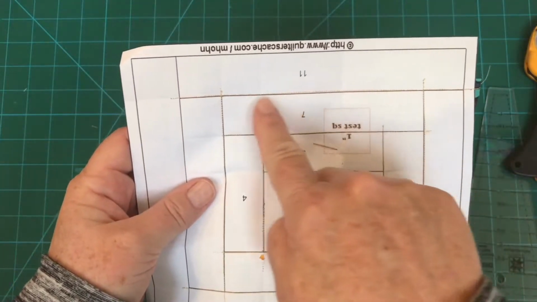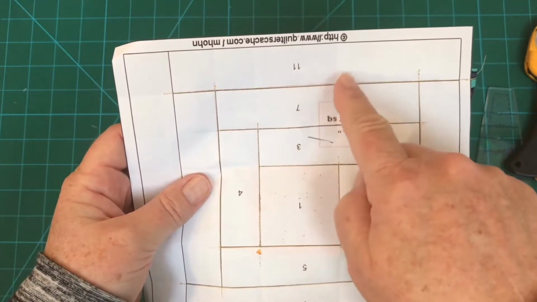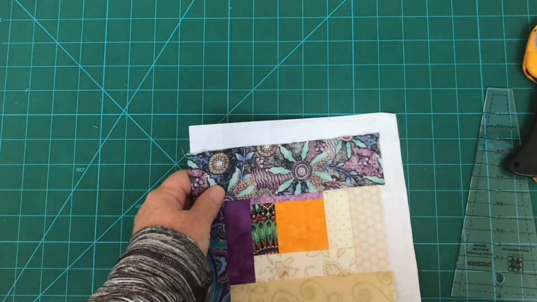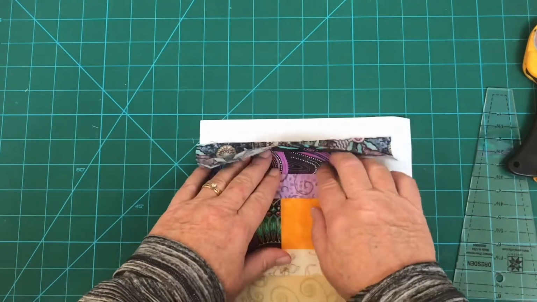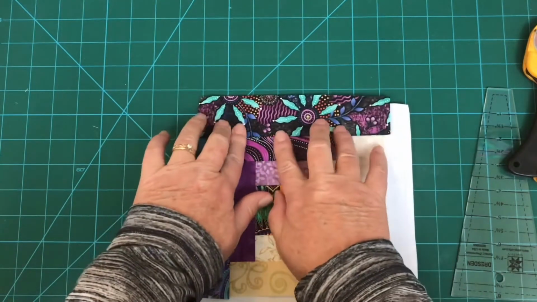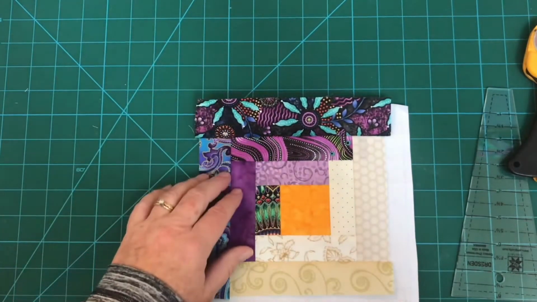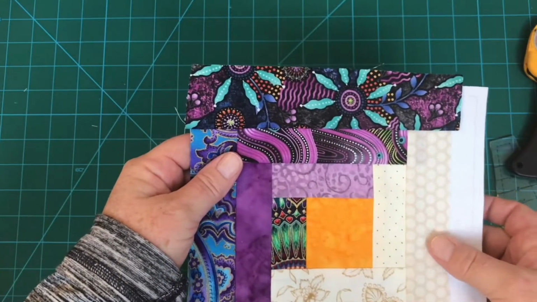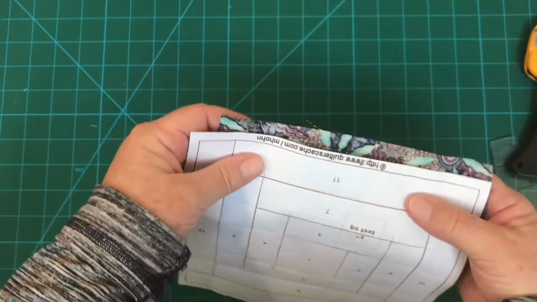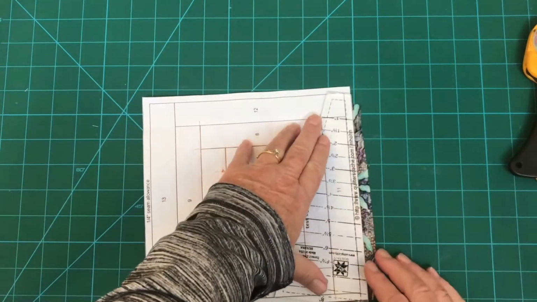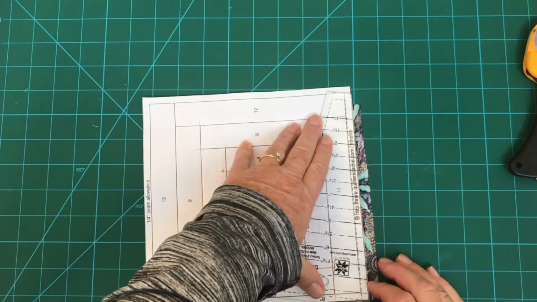Now I have my 11 stitches here for the fabric 11. I'll turn this one over and bring it up, finger press it back just like all the others, and then take it over to the ironing board to press. Once I've pressed it, I'm going to turn it back over, and I'm going to take my slice off of the edge so that it's evened up.